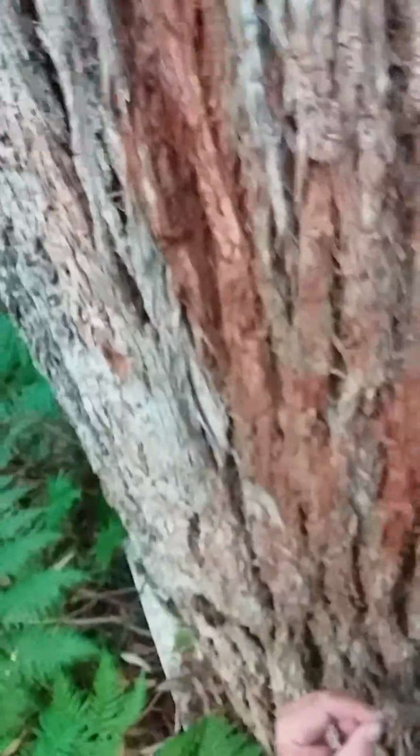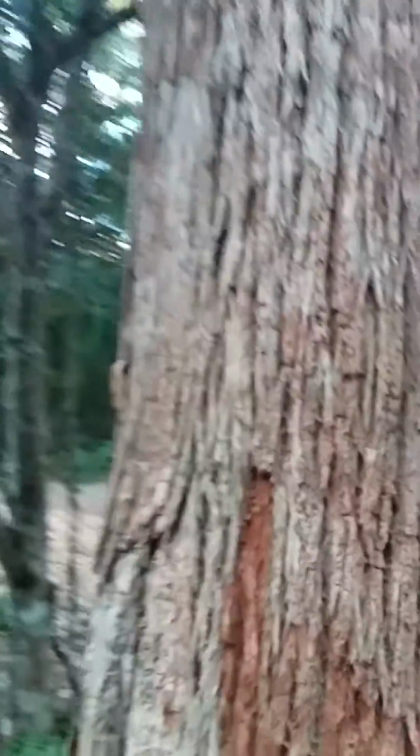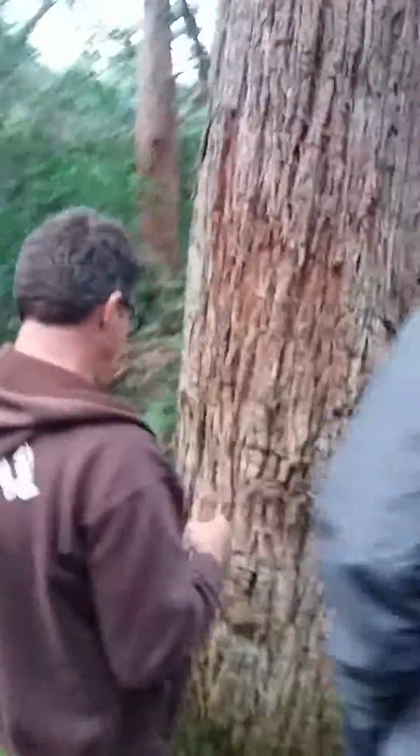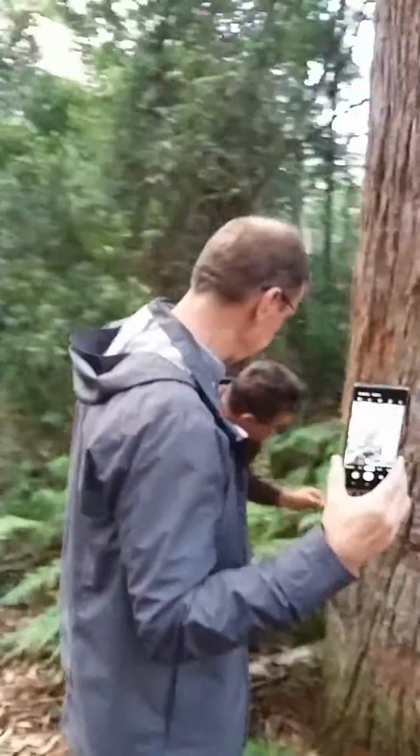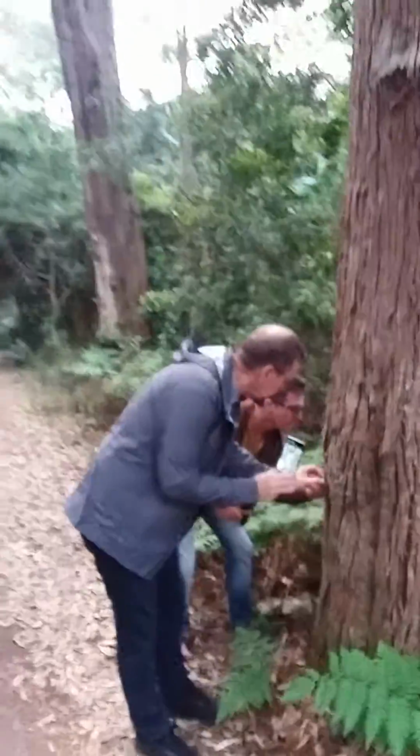It's a nice looking tree, isn't it? It is. I feel I'm damaging the tree. But like you said, I'm not so much into biology, but come have a look at this.